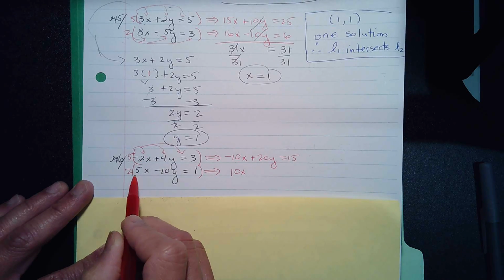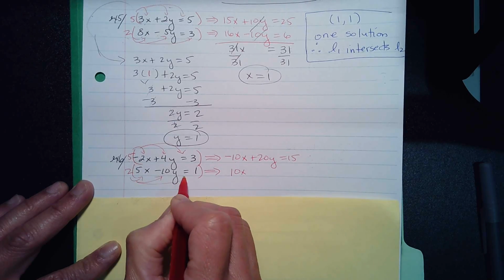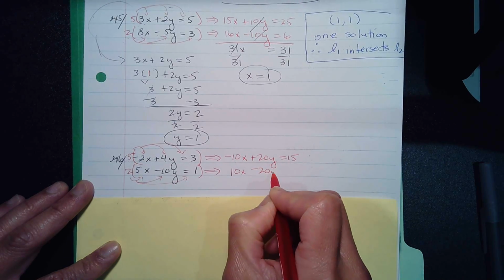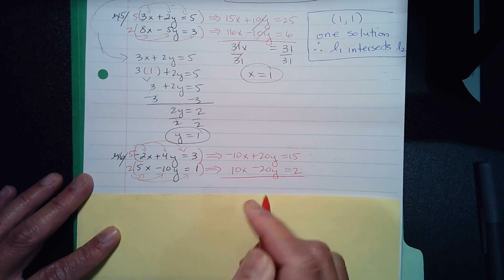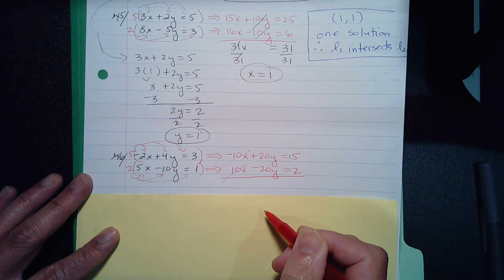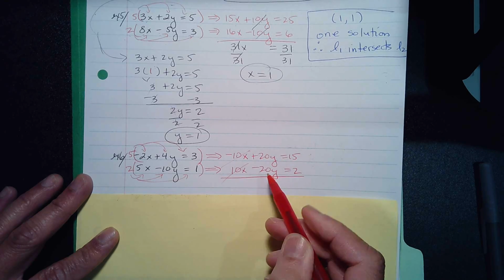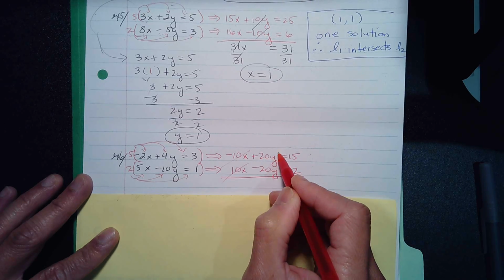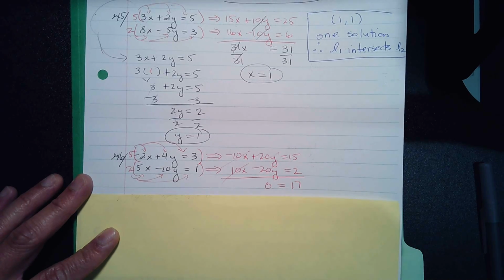When I multiply this by 2, I get +10. So let's just continue to distribute. -20y equals 2. Well, look at this. -10x plus 10x. There, we eliminated. So let's see what happens here. Oh, well, 20y minus 20y, that's 0. 15 plus 2 is 17.